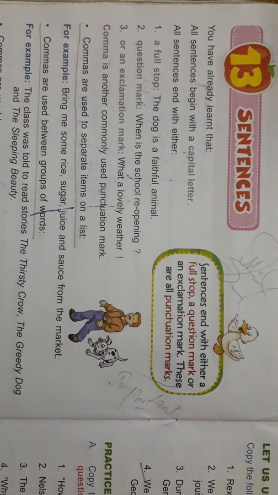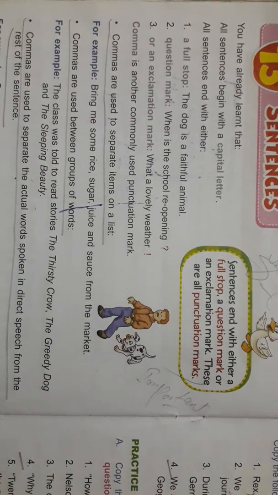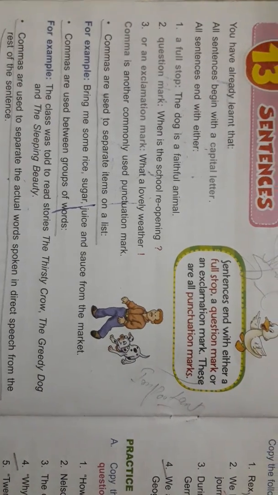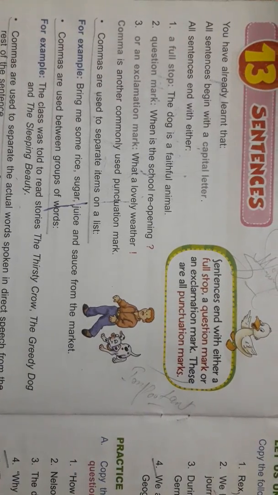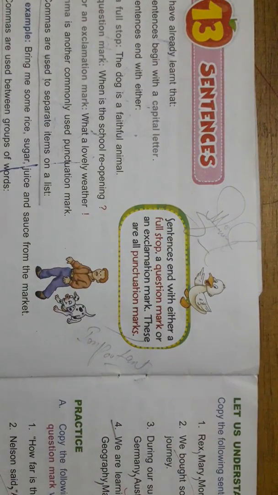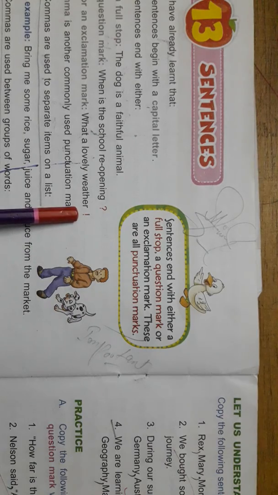But we end a sentence in different ways. If the sentence is a statement sentence, we will finish it with a full stop. If it is an interrogative sentence or a kind of questioning, where we are asking for something, then we will end it with a question mark. But if the sentence is an exclamatory sentence, or it has a kind of exclamation or expression, then we will finish it with an exclamation mark. And the exclamation mark is like this one, right?